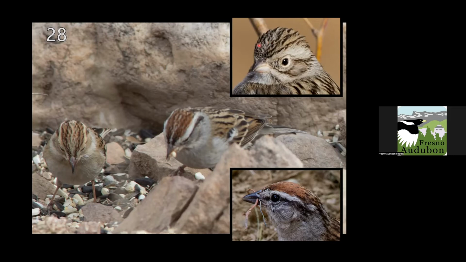The bottom line is that chipping sparrows are much warmer. You can see all these buffies and kind of browns coming in. The gray is just warmer overall. And so this color tone usually is quite evident between the two, and you wouldn't confuse, or should not confuse, an immature chipping sparrow with a Brewer's sparrow.